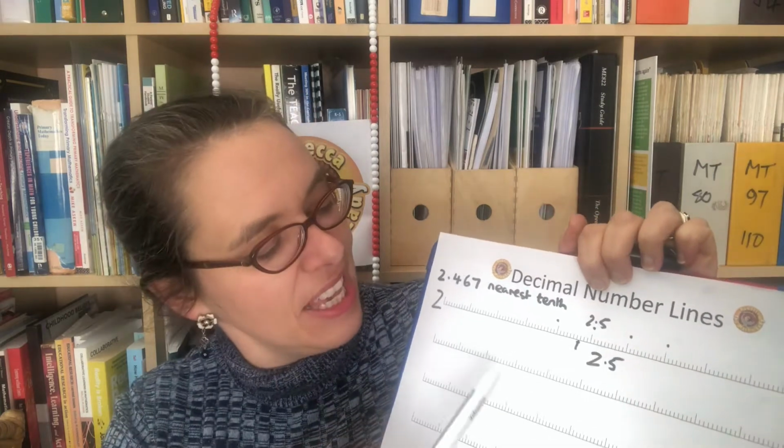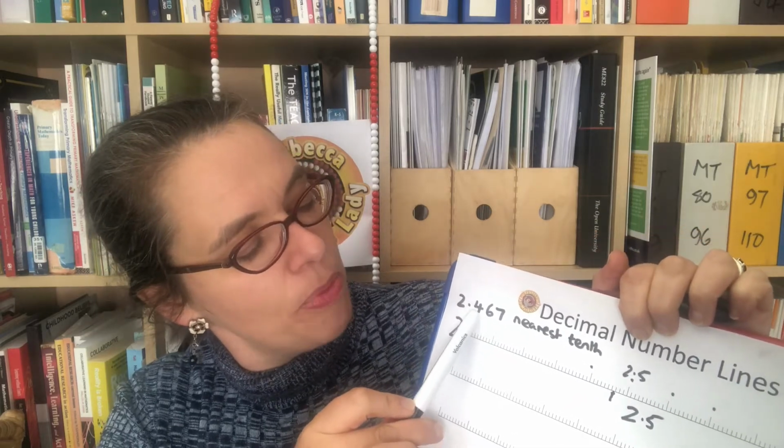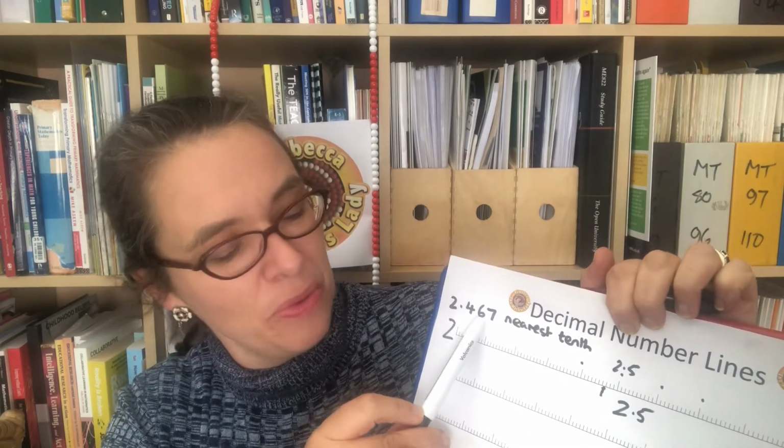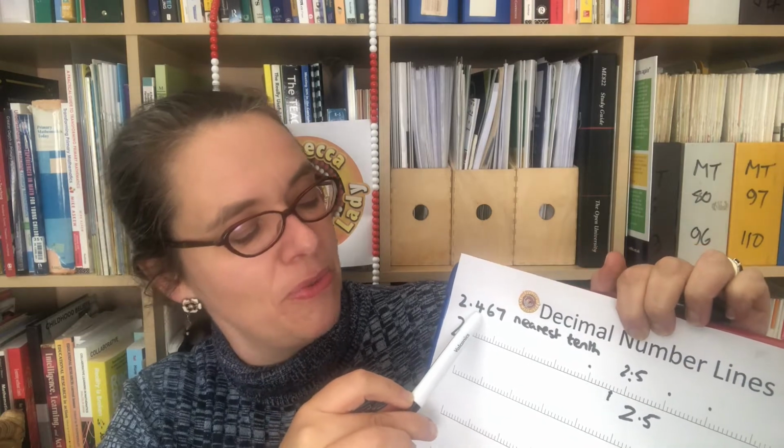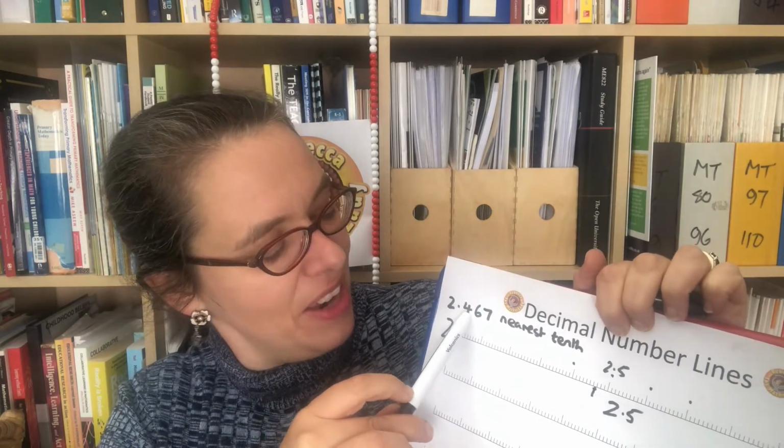The problem with this is that some children will insist that it's 3, and it's because they're double rounding. They're rounding up the 4 because this number is more than 5. So they round the 4 up to a 5, and then they round this up to 3 because then it's 2.5.